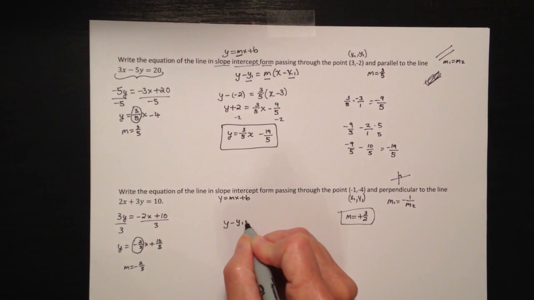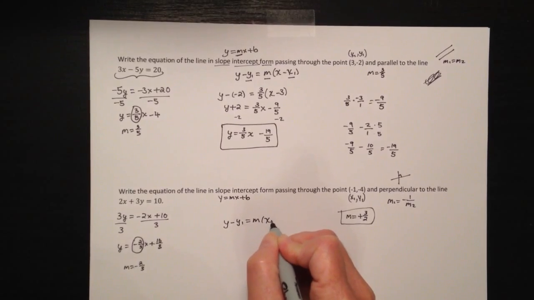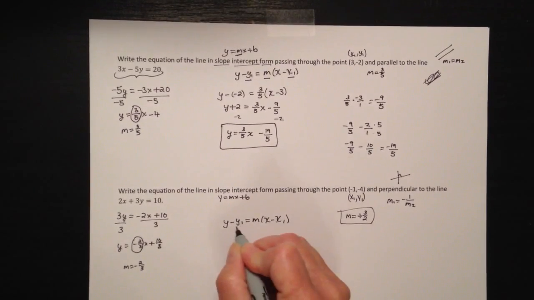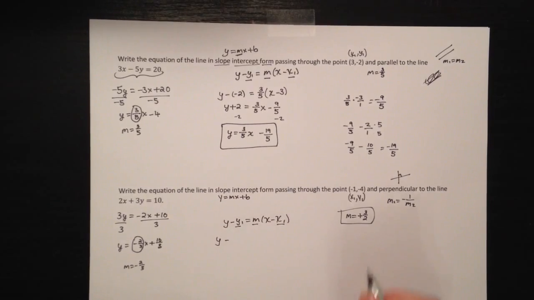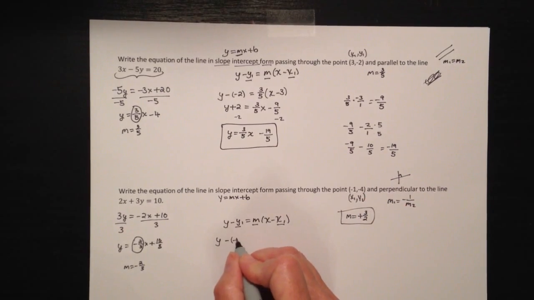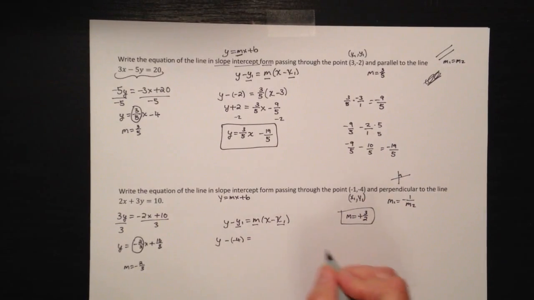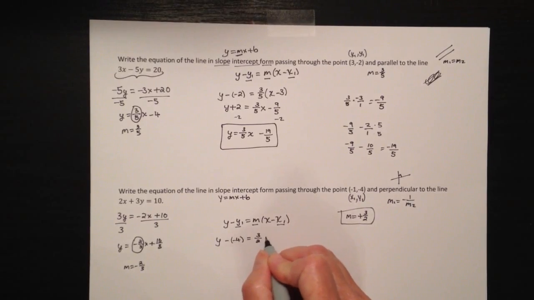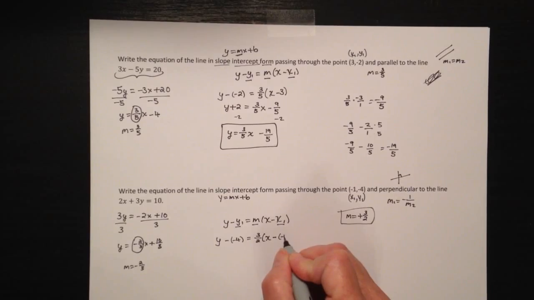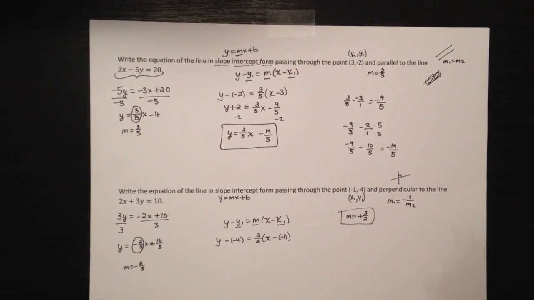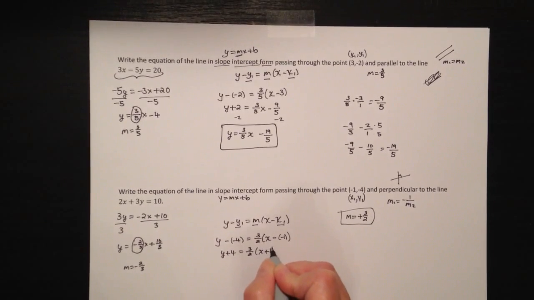y minus y1 is m times x minus x1. These are the parts that change. So I'm going to write y minus, and my y1 is negative 4, equals m, which is 3/2, parentheses x minus, and my x1 is negative 1. Looks like that. So now we just need to solve for y. On the left we have y plus 4 is equal to 3/2 times x plus 1.